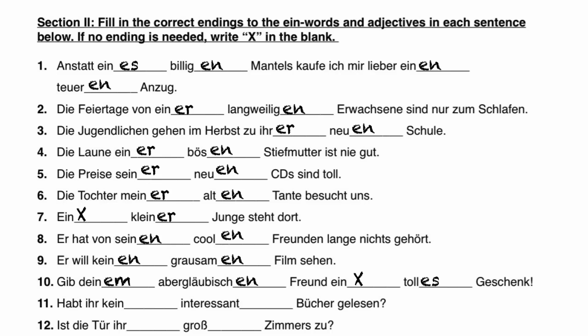This one is accusative and plural, so we have an e at the end of the ein-word and an en at the end of the adjective. Habt ihr keine interessanten Bücher gelesen? Have you not read any interesting books?